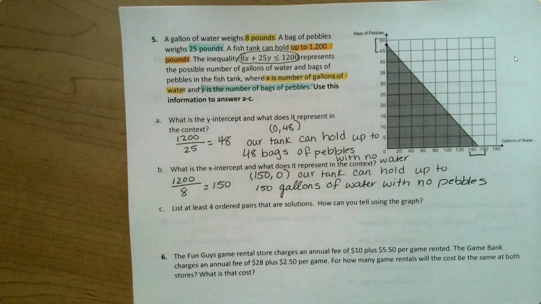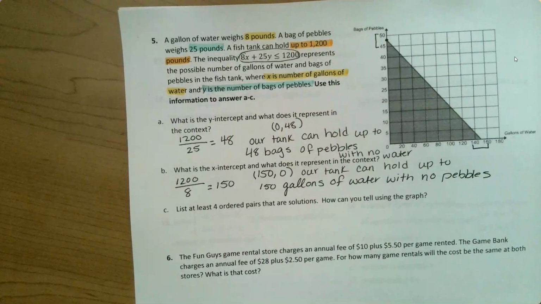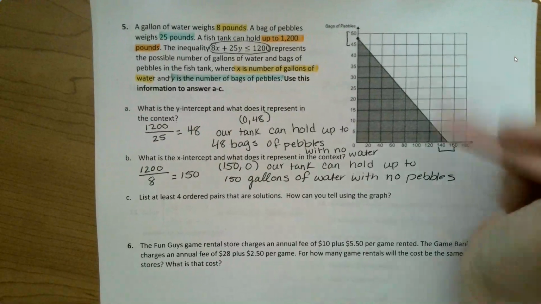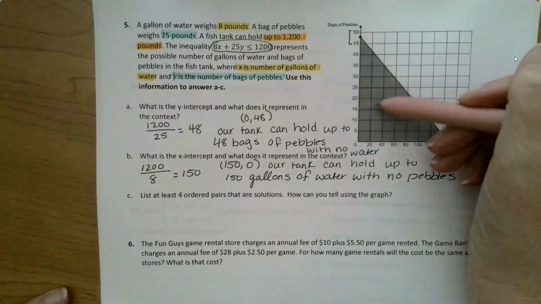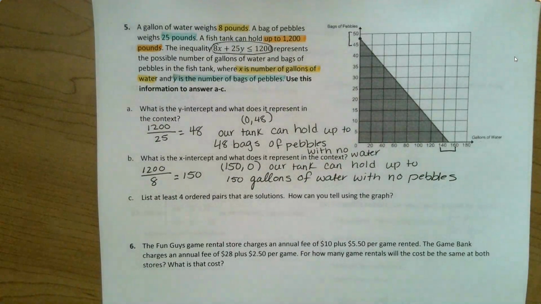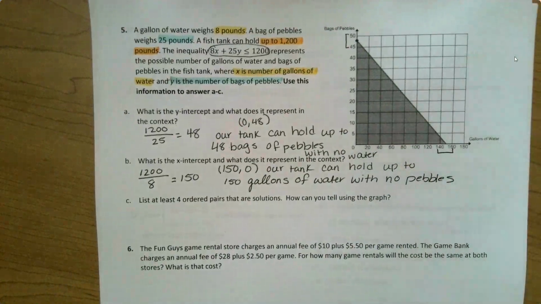Now, obviously, with a fish tank, you want some pebbles, and you definitely have to have water or your fish are going to die. So we're looking like optimal would be somewhere in this area. You probably want more water than pebbles, but optimal would be in this shaded region.